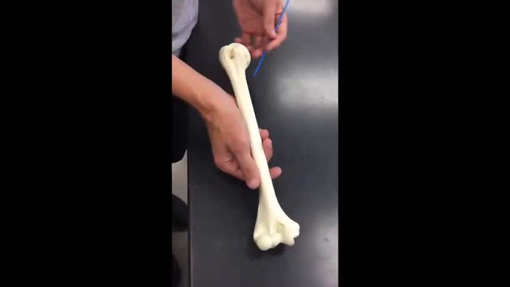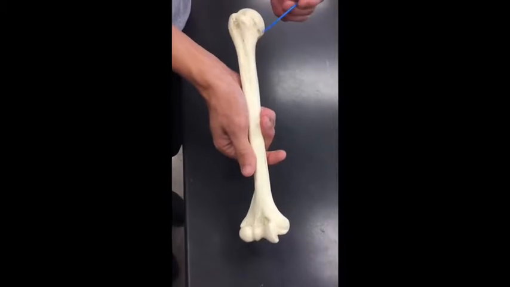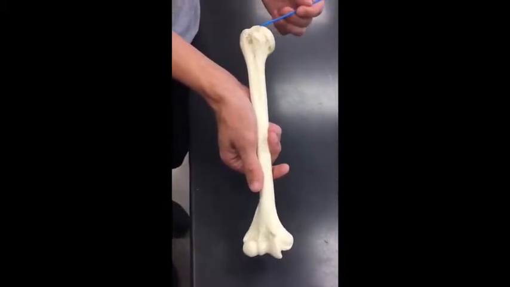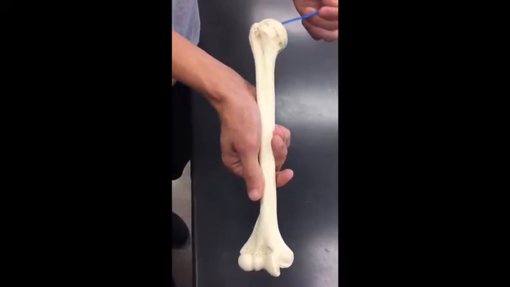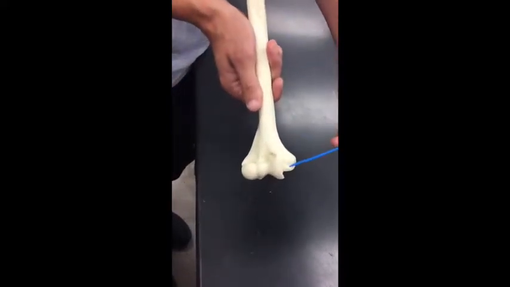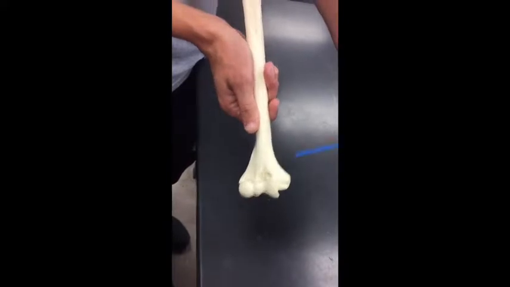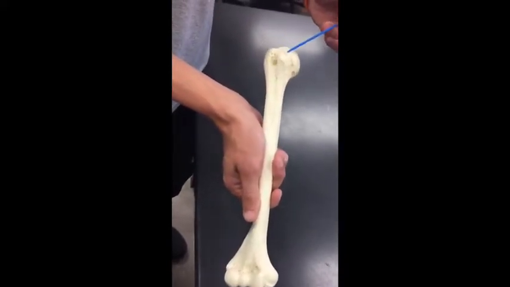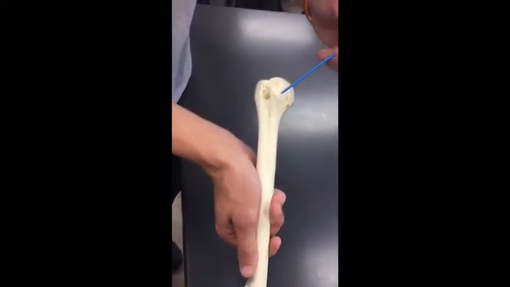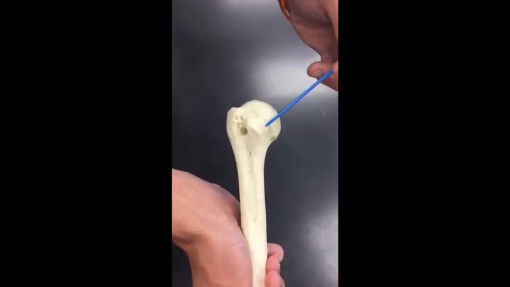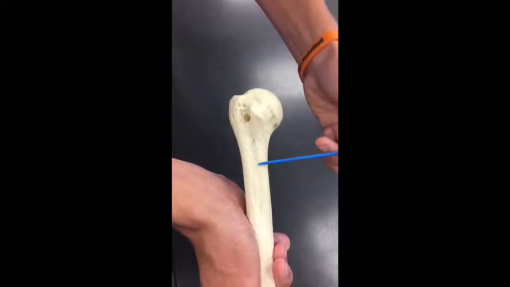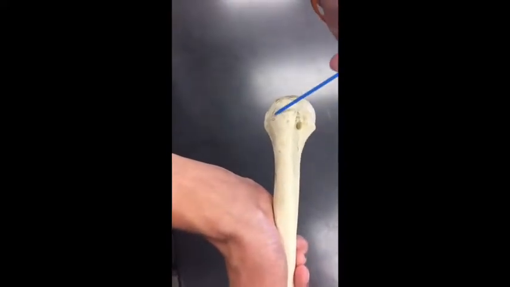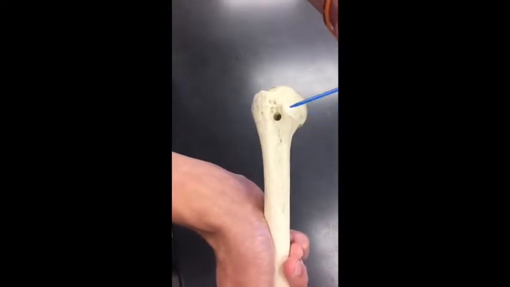Okay, so here I have a right humerus. You can tell it's right because the head, which is right here, is on the medial side alongside the medial epicondyle down here at the bottom. Just below the head you have the anatomical neck, and the other neck on the humerus is the surgical neck. You also have the greater tubercle and the lesser tubercle right here.